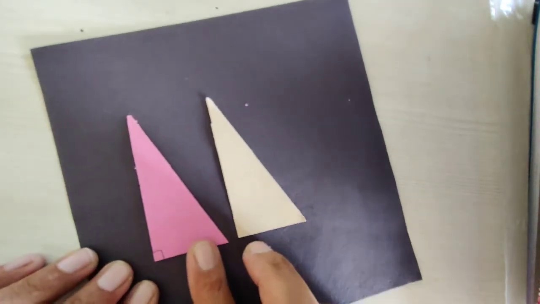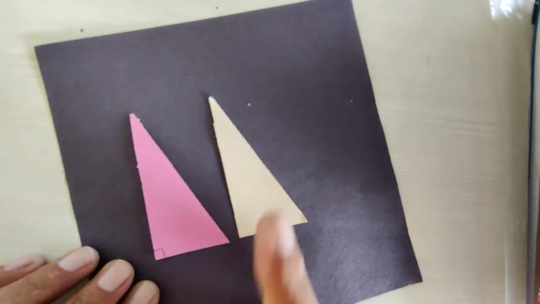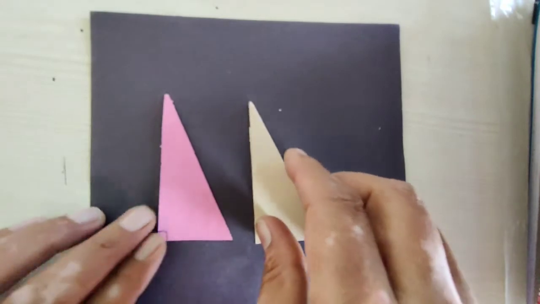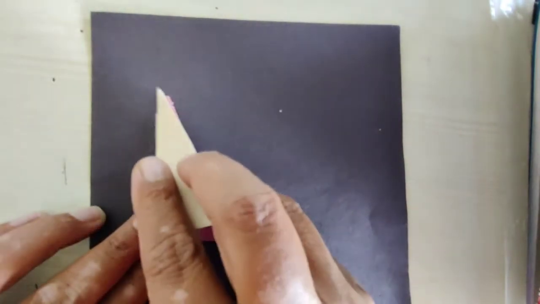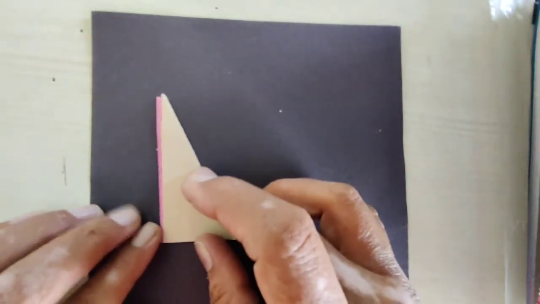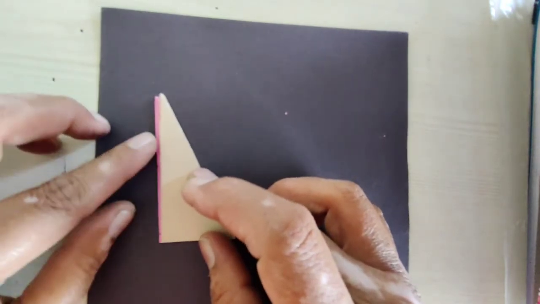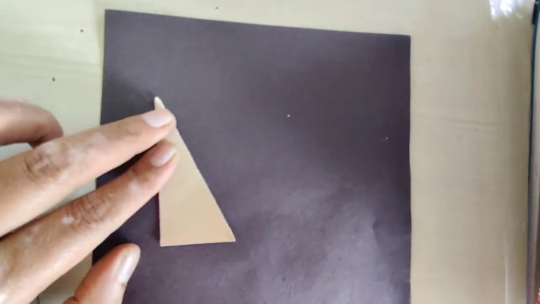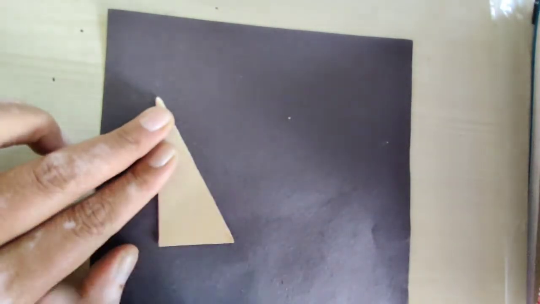Now these two triangles look similar, but whether they are congruent, let us superpose them and see. Superposition means you have to overlap exactly. You can see the cream one has hidden the pink one completely.